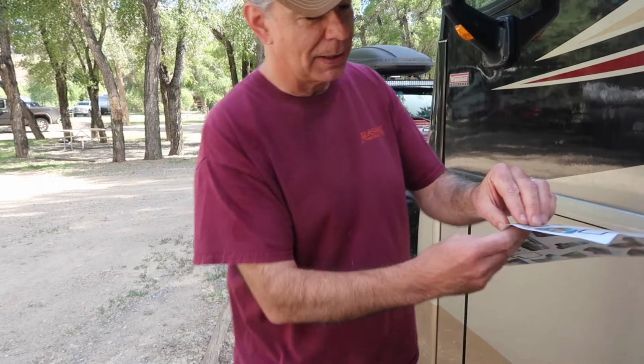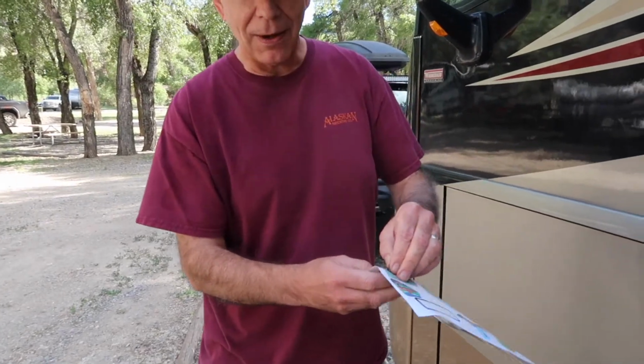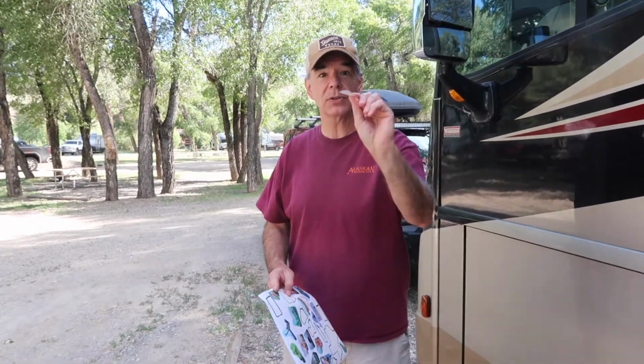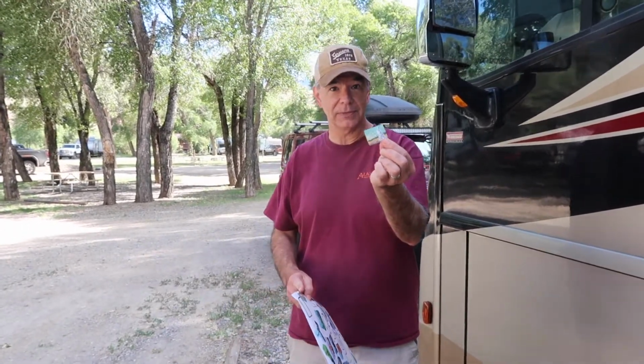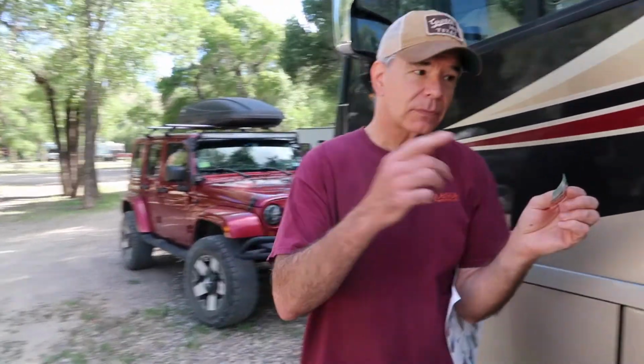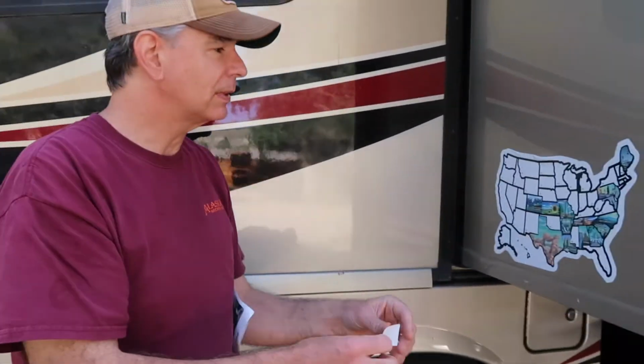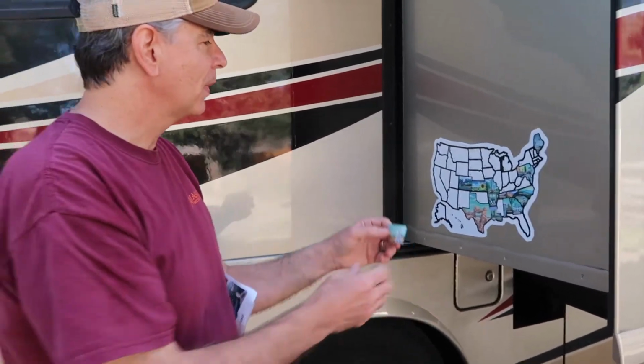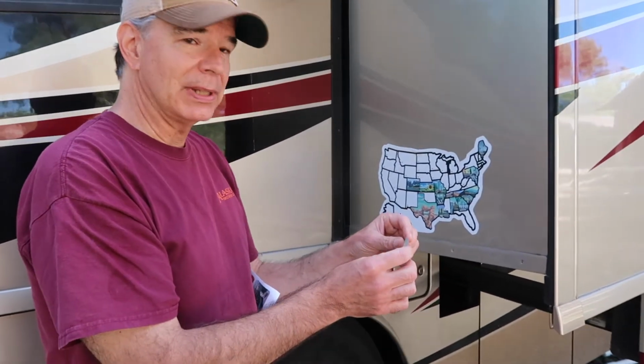Second step, peel it off carefully off of the map, okay? So there you have it. That's what it should look like once you've peeled it off. Now, this is our map. See that we have some states already covered because we've done this before. We're kind of experts at doing this.